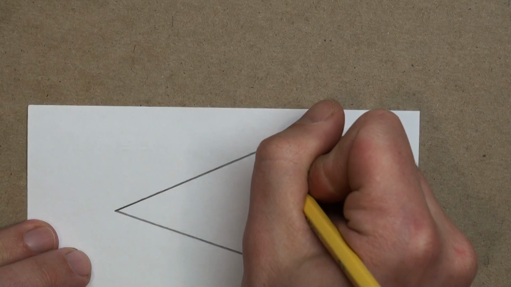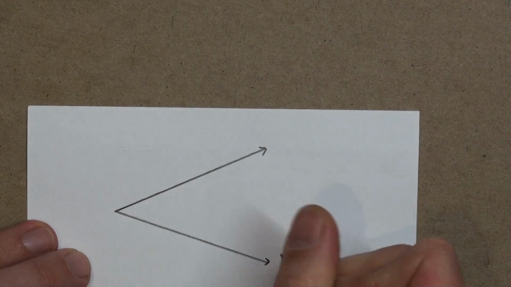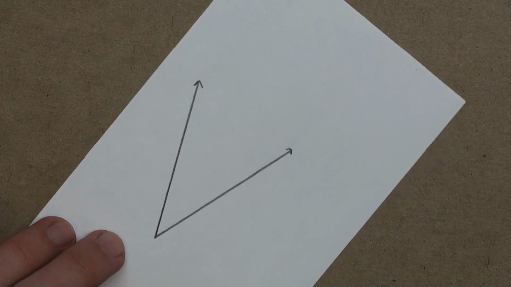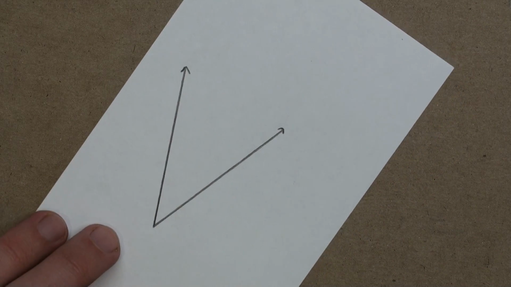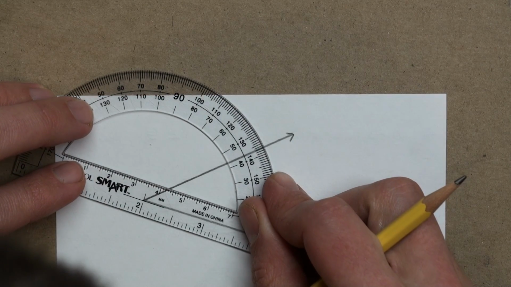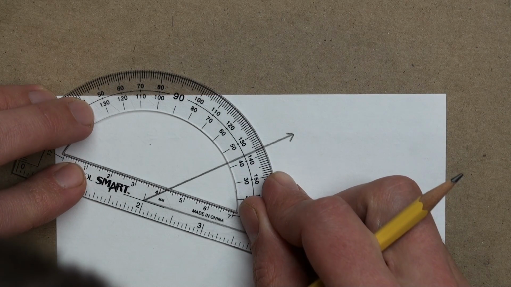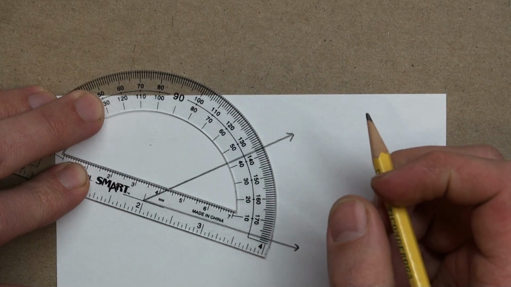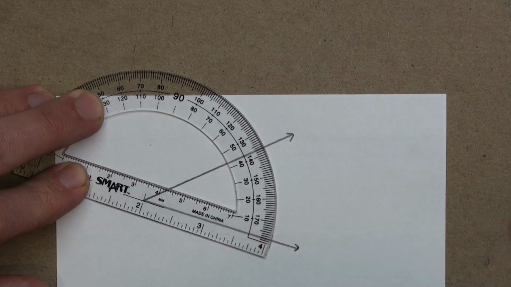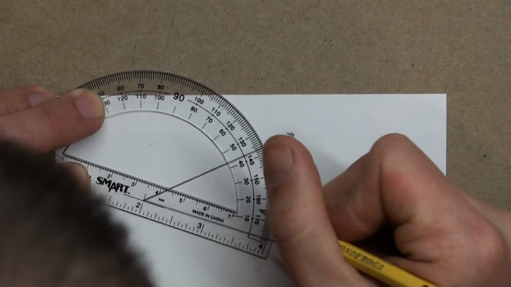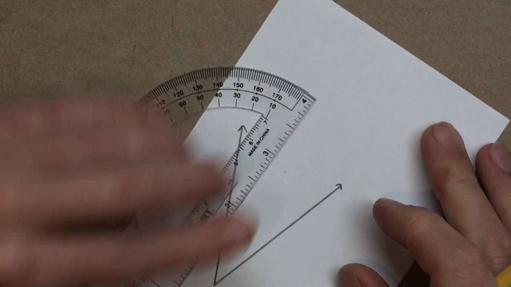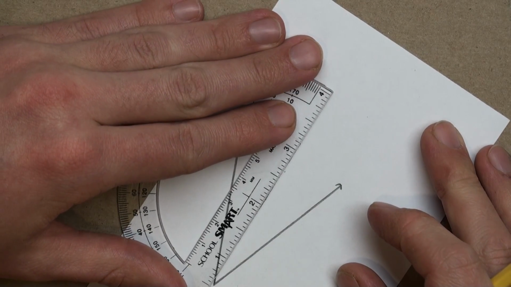Okay, so say we have this angle here, right? Now, directly in between that, I'm just going to measure this angle real quick. This angle is about 43 degrees. So I'm going to go about half of that, so like 21.5 degrees. That's pretty much where my angle bisector goes.